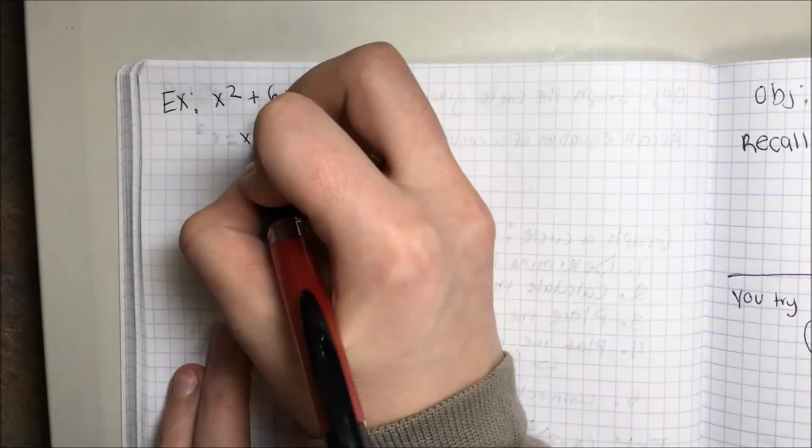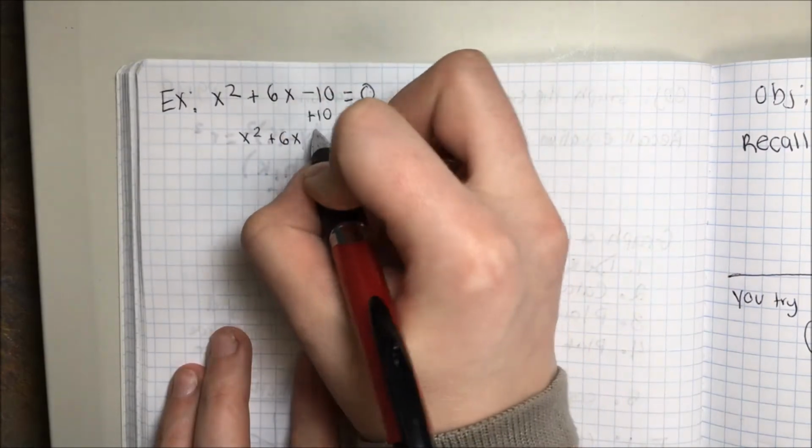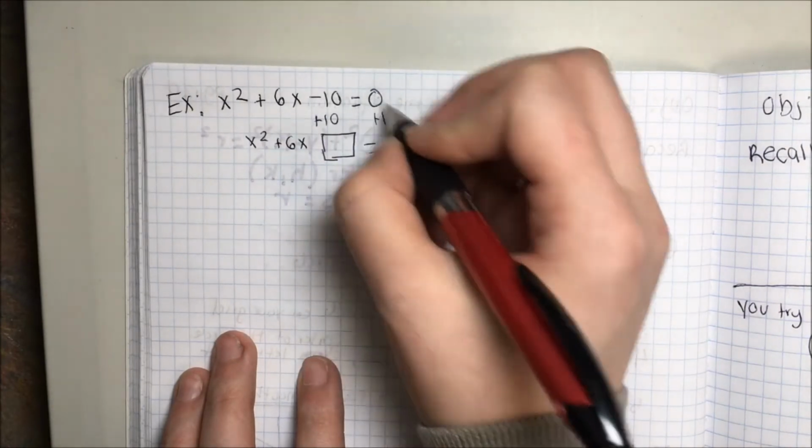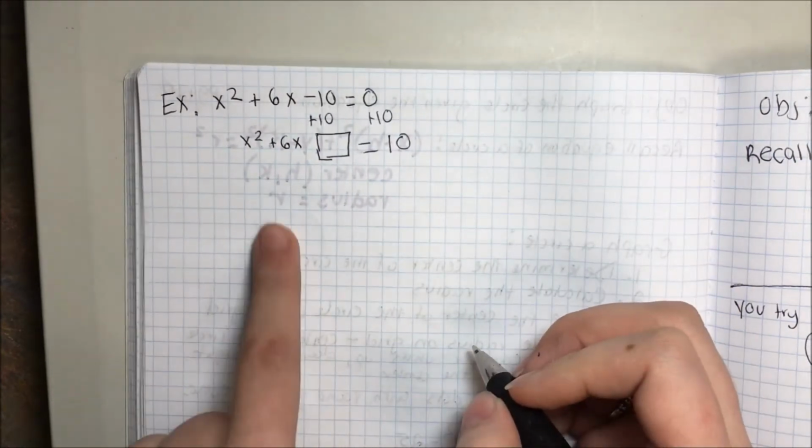So we're going to have x squared plus 6x, and we're going to draw a box for an empty space, because that's what our third term is going to be, and we have equals 10 now.